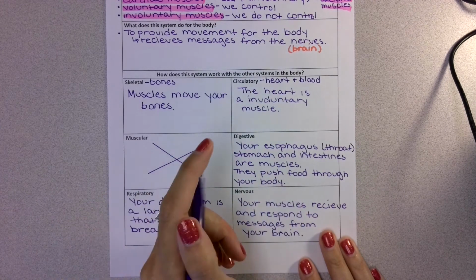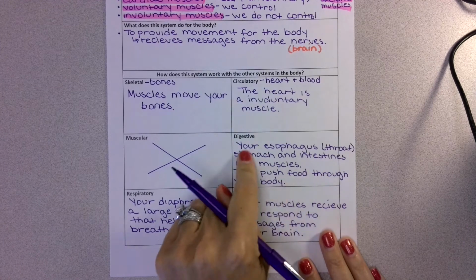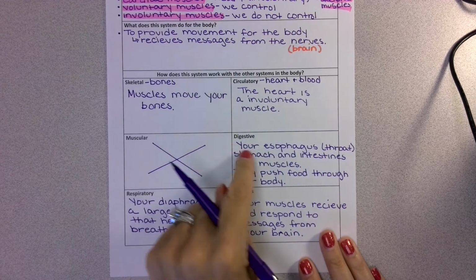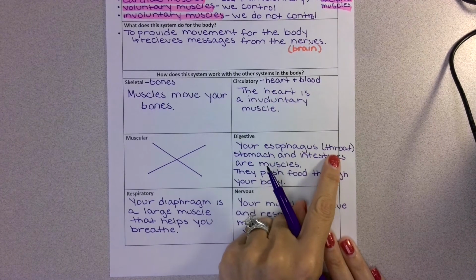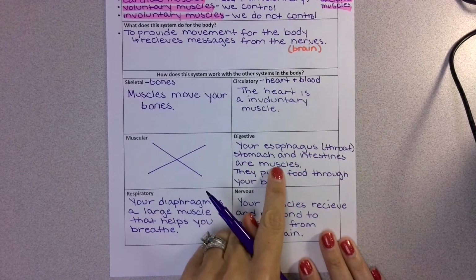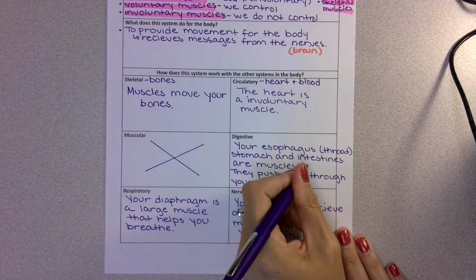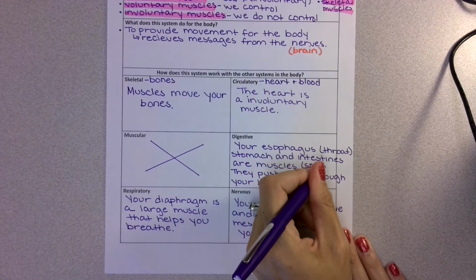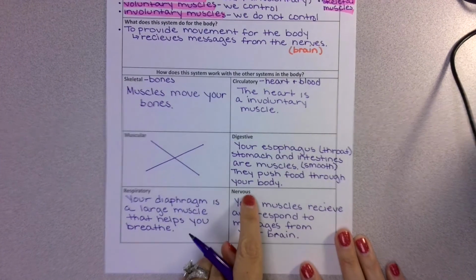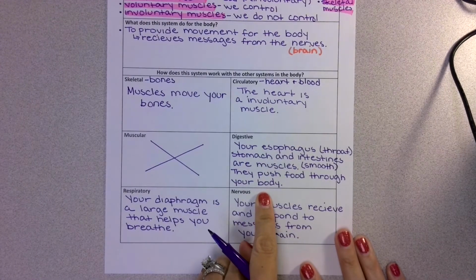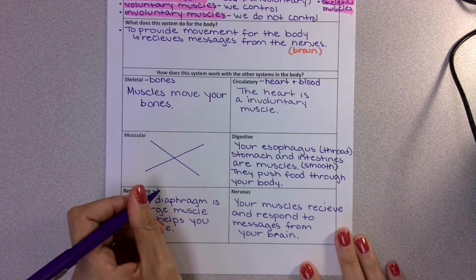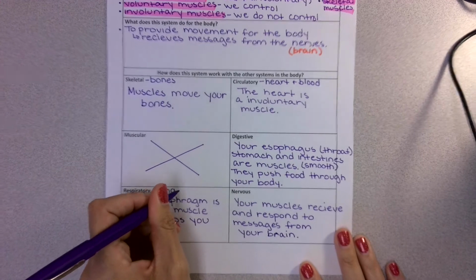Your digestive system is your stomach and the way that you digest food. So your esophagus, which is in your throat, stomach and intestines are muscles. They're smooth muscles. So I'm going to write smooth there. They push food through your body.